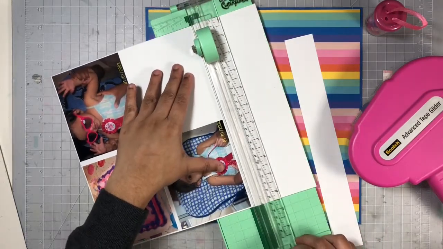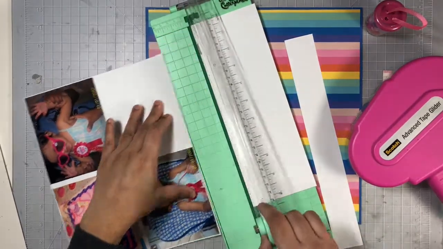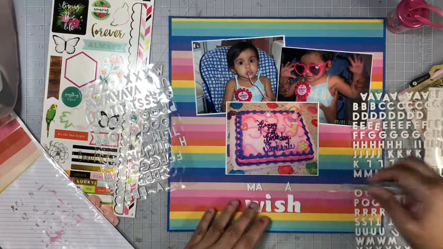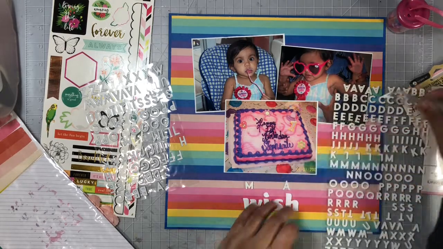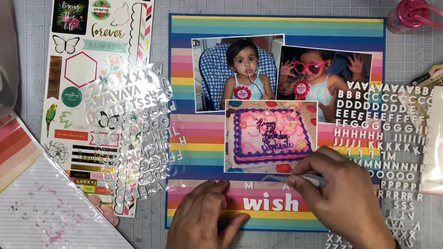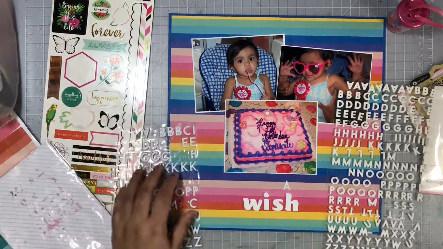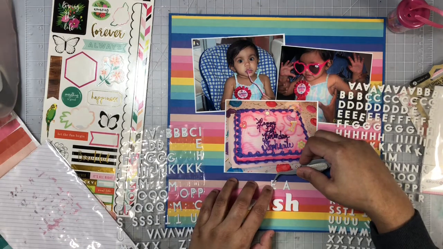So my rainbow colorful pattern paper is matted on some blue cardstock, and my photos I'm gonna mat on some white cardstock just to have them stand out against that very colorful pattern paper. So I'm gonna add my title in here using some white foam alphas, some small ones and some larger ones that spelled out the words "Make a Wish."